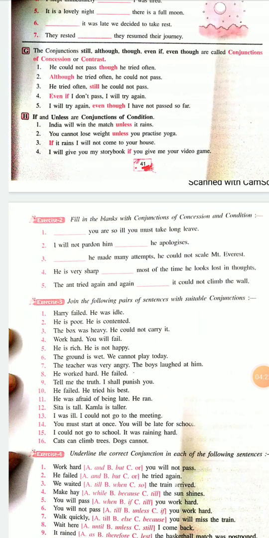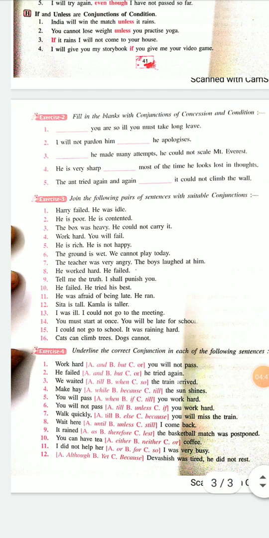We can only do this if you finish this work. If, when you give a condition to it. You can get a storybook if you finish writing fast. You will get good marks if you have written your paper well. That is if, not very difficult to understand. So on the basis of that, you can do exercise 2. Exercise 3 is also based on joining the sentences with conjunctions.